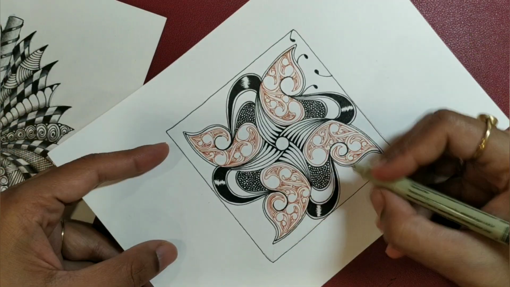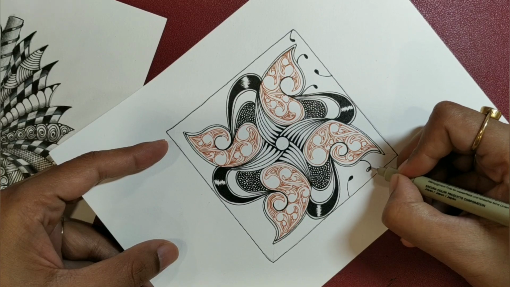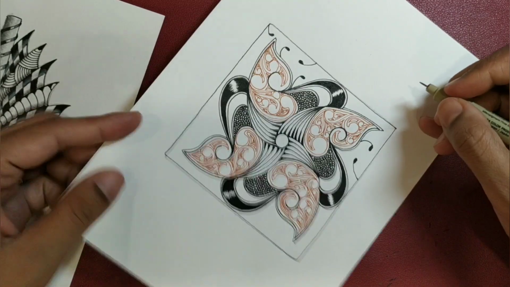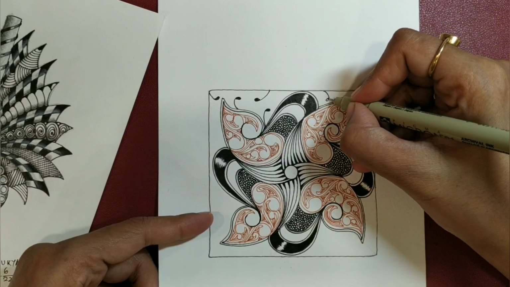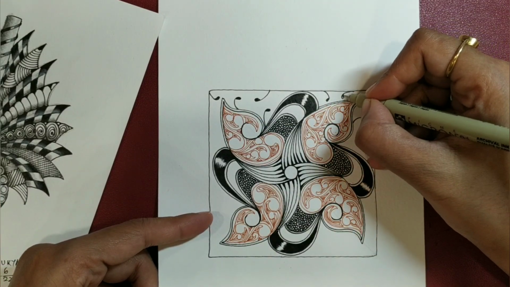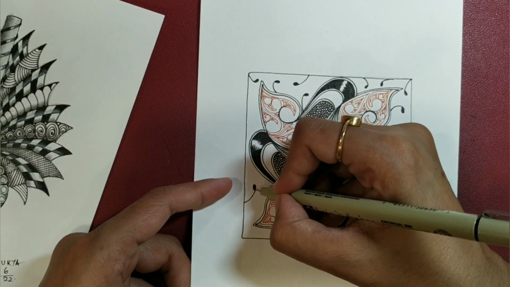I'm just going to add some plain fescues, aura them and add orbs. That's about it. It acts as a nice background.